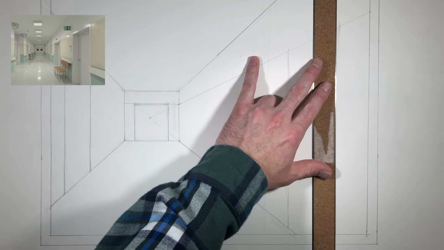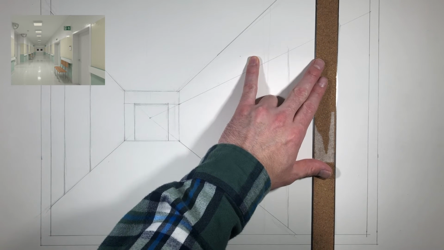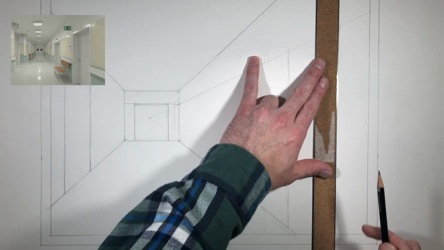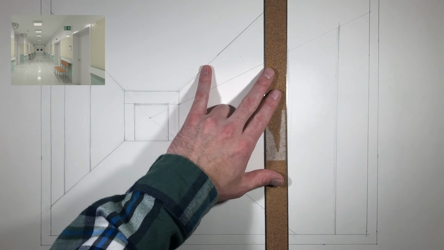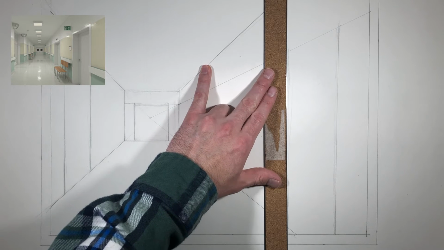Now that we've sketched that in, let's clean up those vertical lines as parallel as we can make this vertical to the edges of our paper. Straight line down, parallel as I can get it.